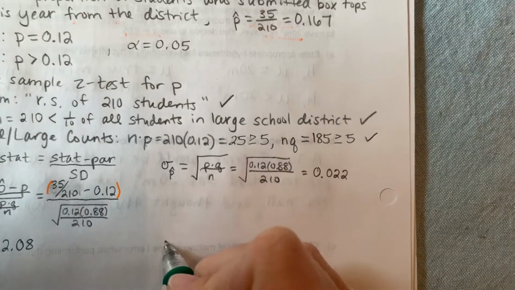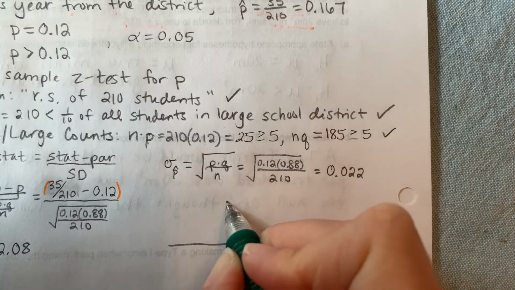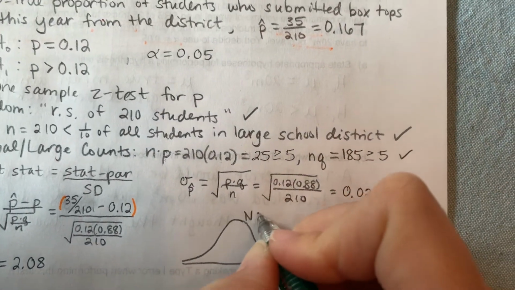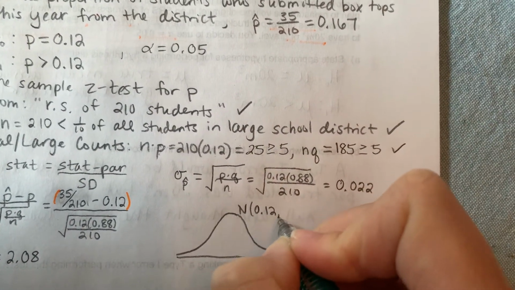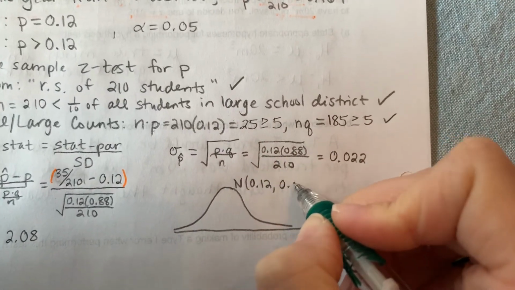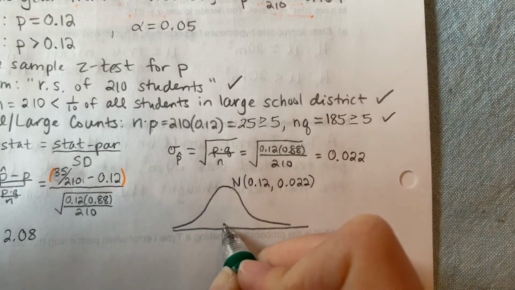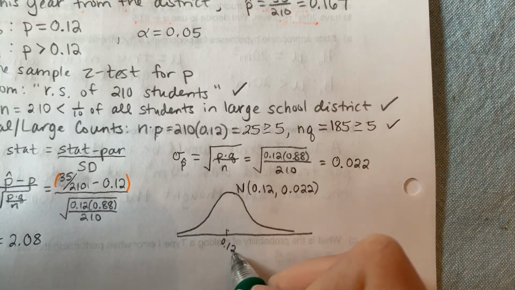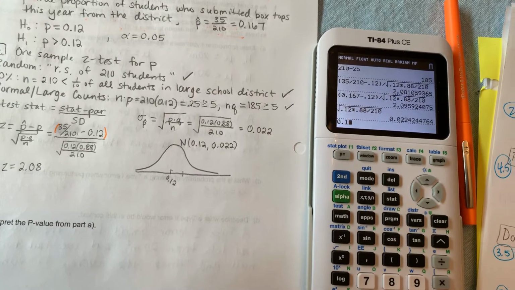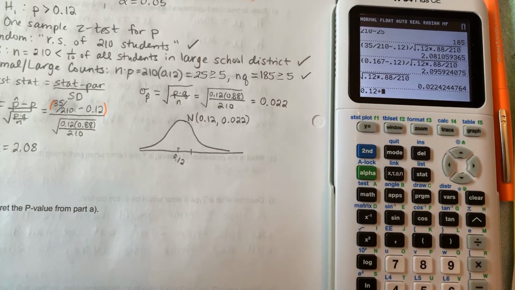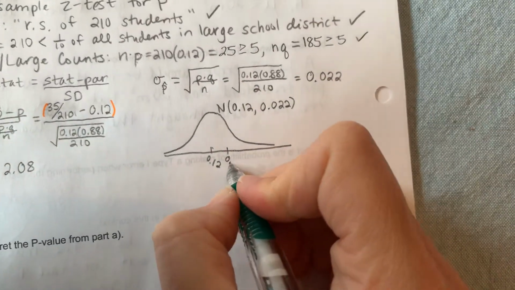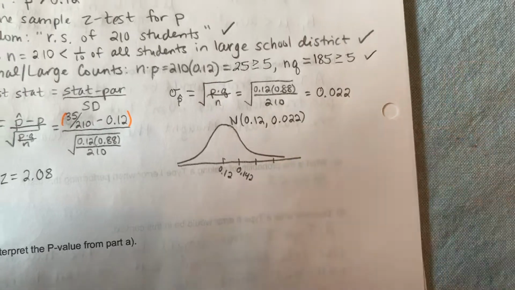Okay, let's sketch our picture. So again, we have a normal curve. We label it normal. Its mean is that 0.12, the population proportion, hypothesized value. And then the standard deviation is 0.022, that's what we just found. So we put 0.12 in the middle. We add 0.022 to 0.12 to get the first standard deviation above the mean. So that's going to be 0.142.